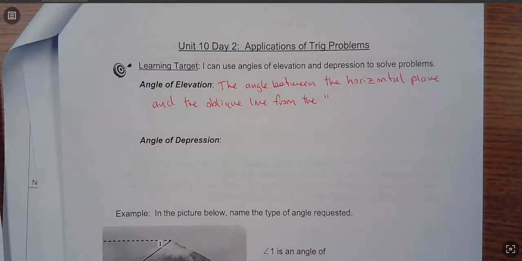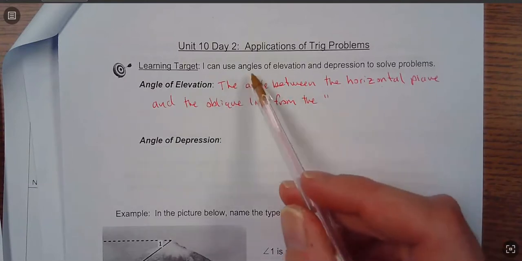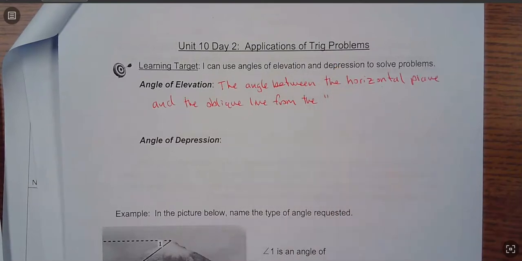Okay, day two is applications of the stuff we learned yesterday, the sine, cosine, and tangent, the right triangle trig. And we're going to apply it to some real-world problems. So my learning target: I can use angles of elevation and depression to solve problems.